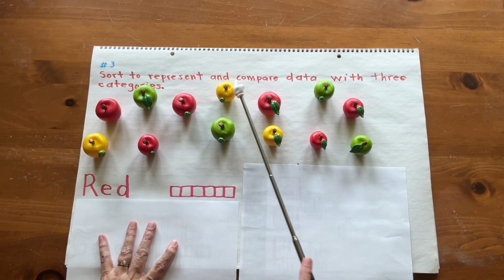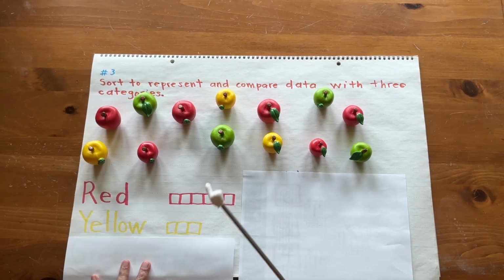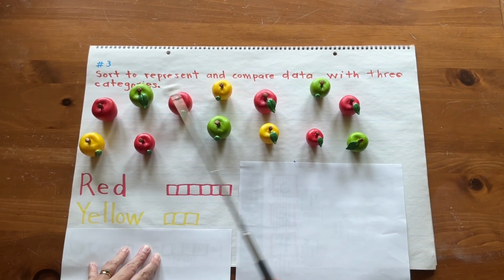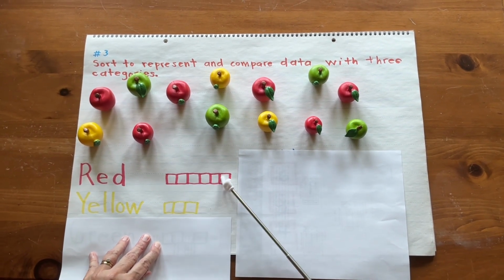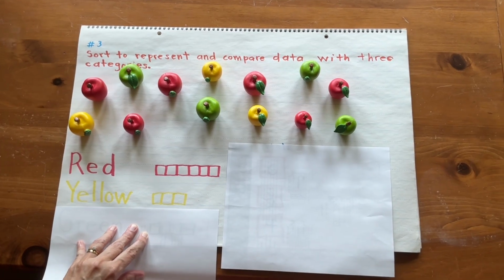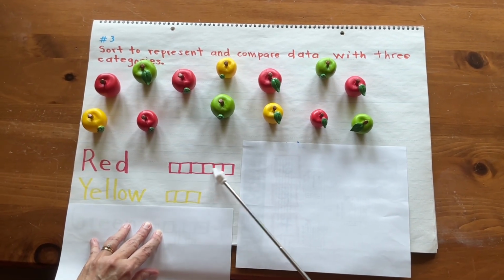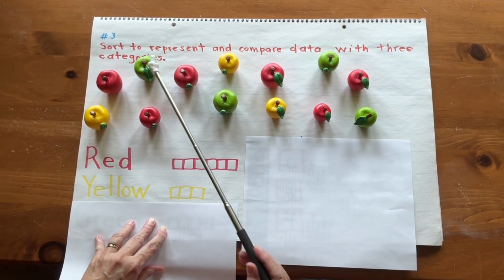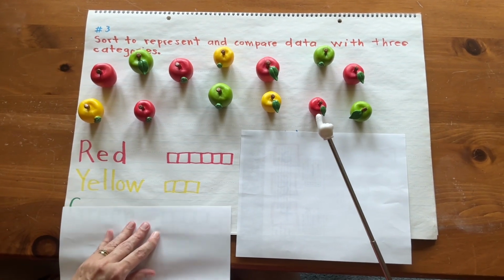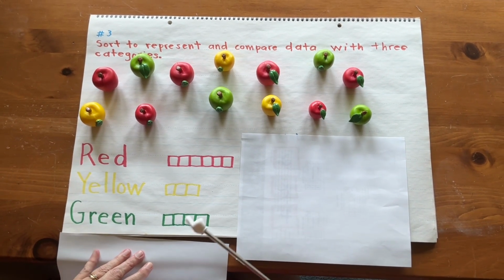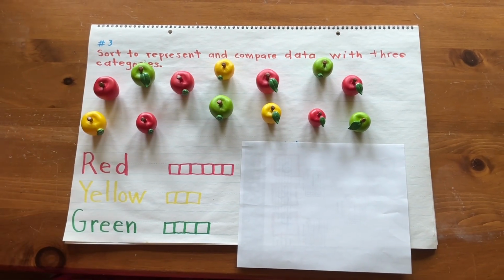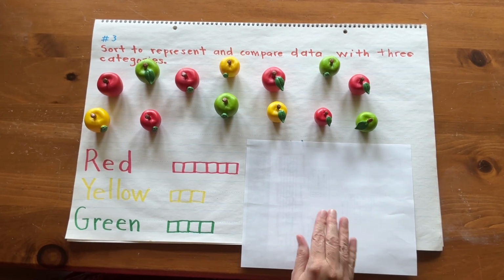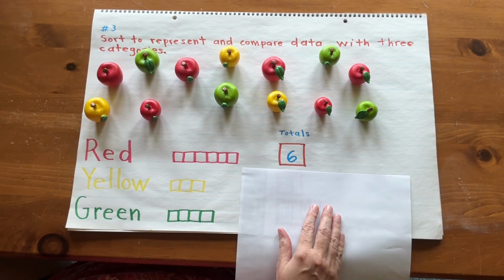Yellow, 1, 2, 3. So the scholars can compare while they're looking, and then with their data here that they put, they can compare also. They're thinking in their head, oh, more red, fewer yellow. And green, 1, 2, 3, 4. Now, after they have their data, of course, this will take a little more time for them. They will be writing the total, how many in all.